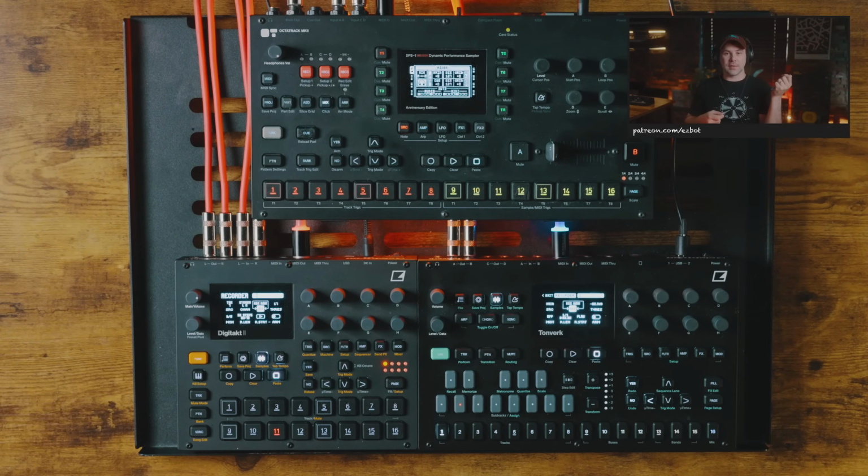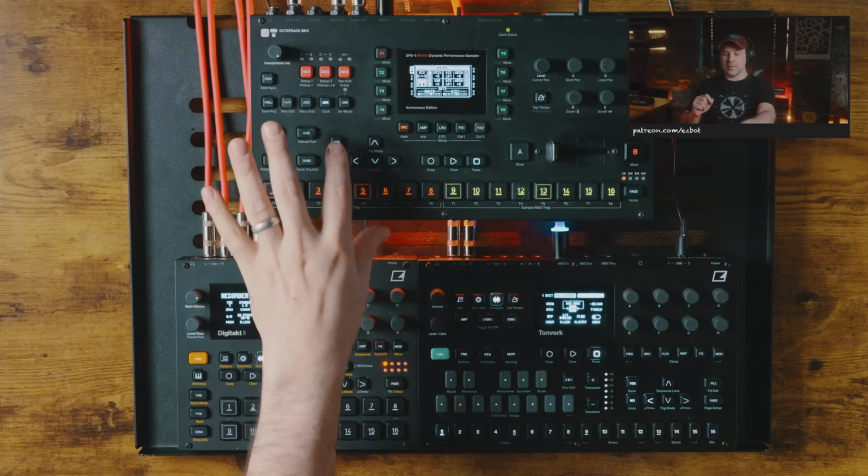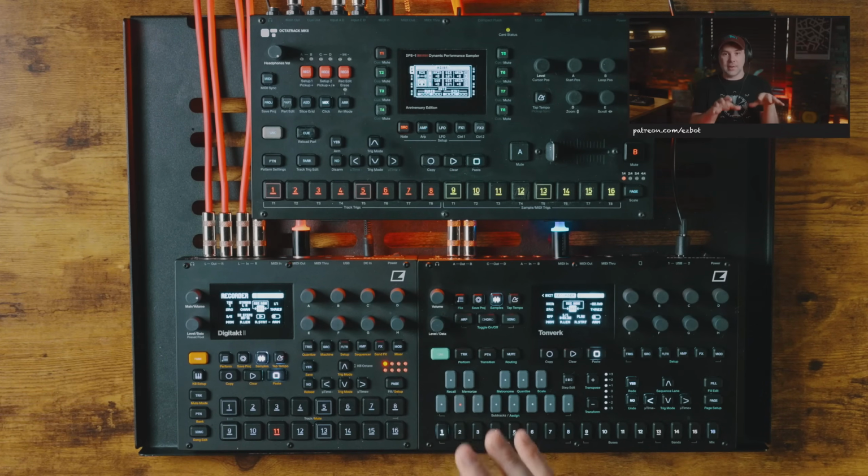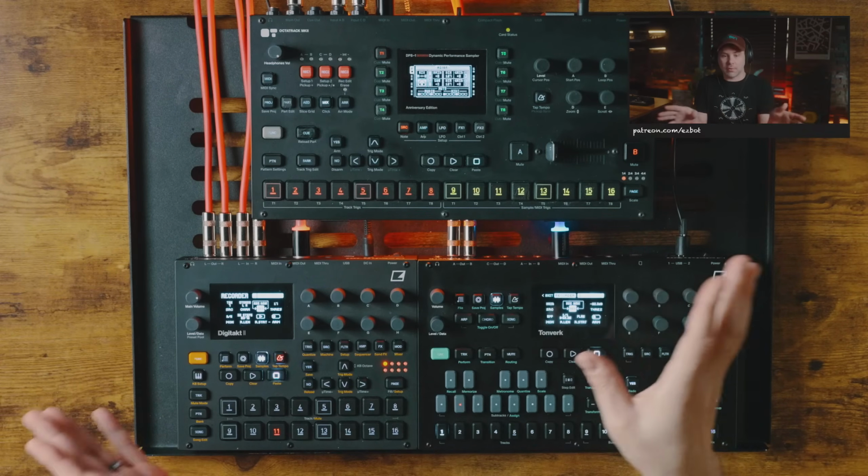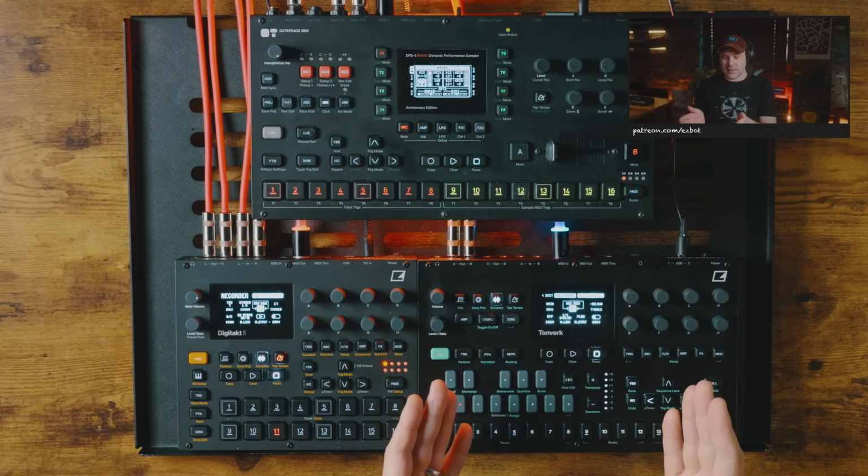Sampling on here, you can do hands-free sampling. On the Octatrack, you can queue stuff up and do hands-free, but you can't just have the machine not running, no clock running, and just sample like you can on both of these units.